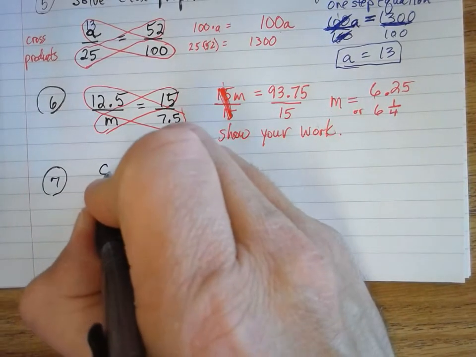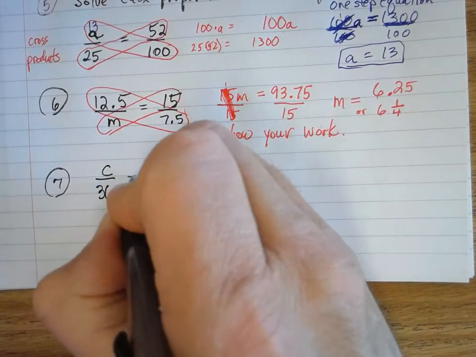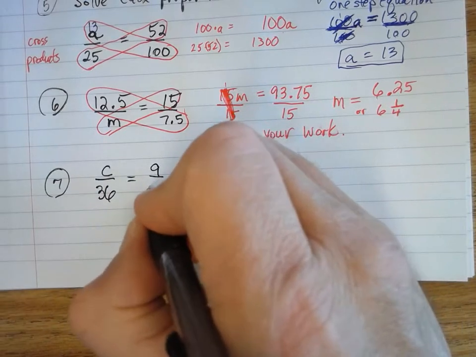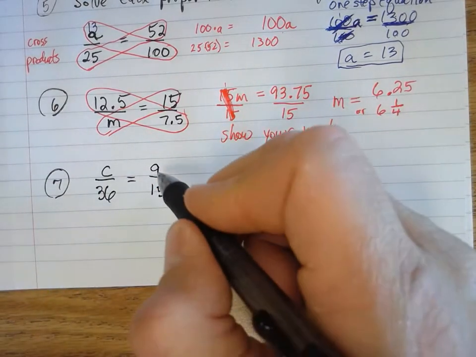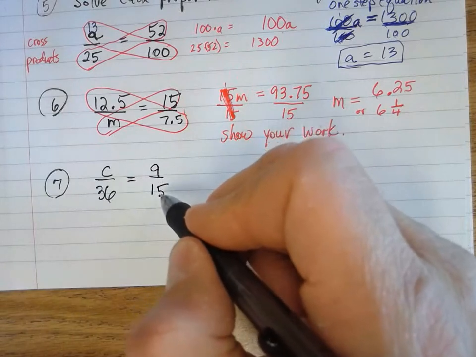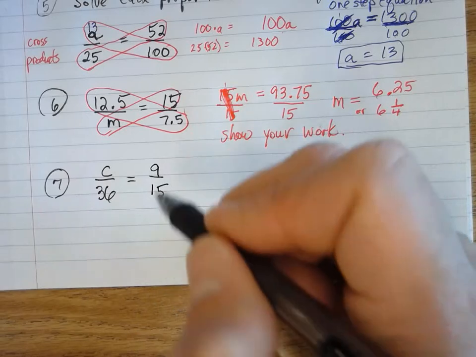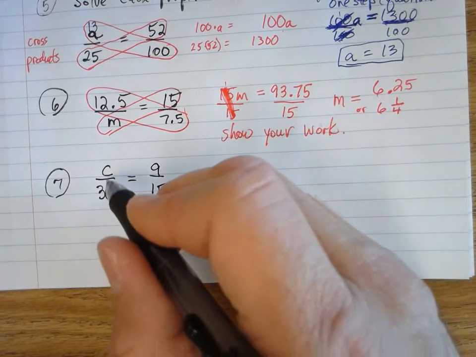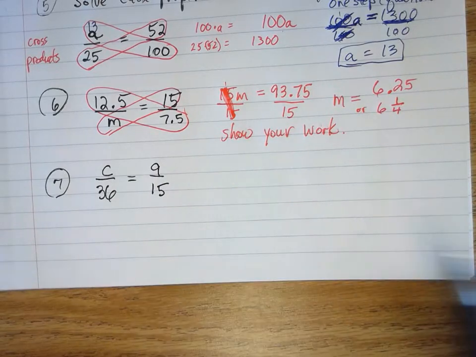So I got C as my variable. C over 36 equals 9/15. Alright, so let's say 9 out of every 15 people had on tennis shoes. Okay, 9 out of every 15 people. So if I wanted to know, well, if there's 36 people in the other class, how many people should have on tennis shoes for these to be equal ratios, okay? So I give you just a few seconds.